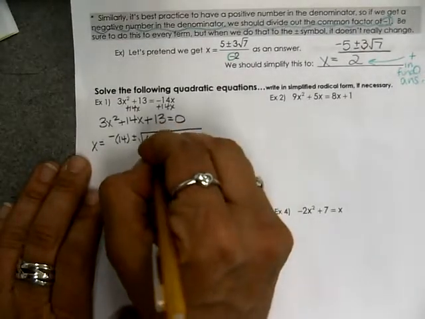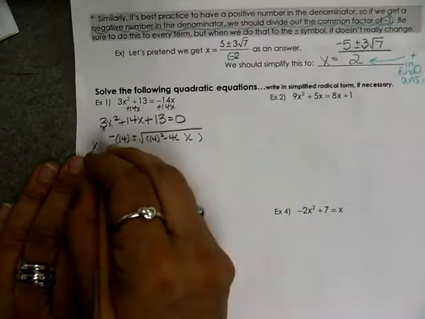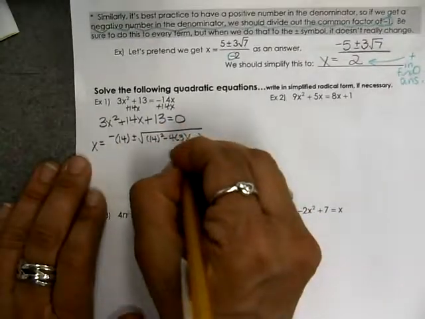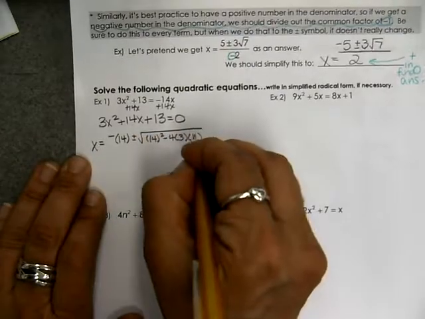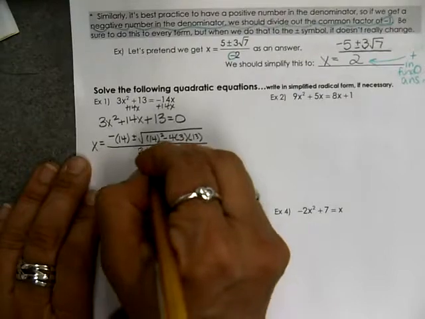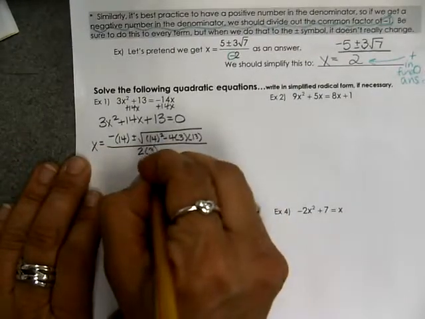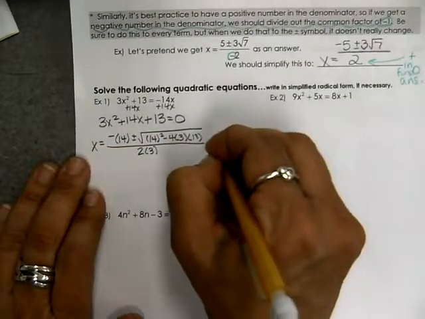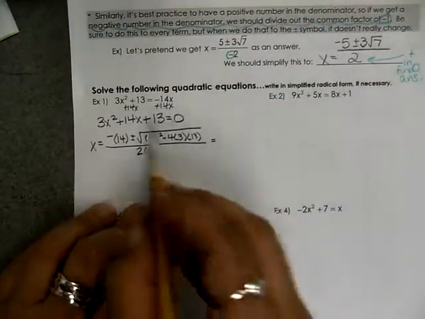So our b is 14, my a value is 3, and my c value is 13. All divided by 2a, so 2 times 3.